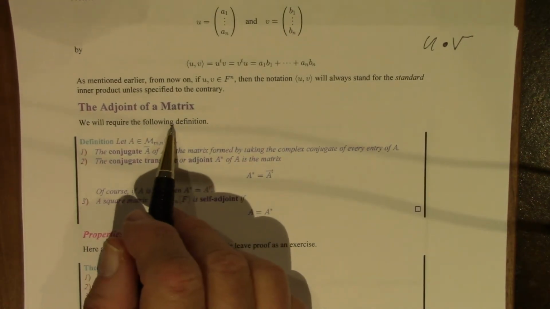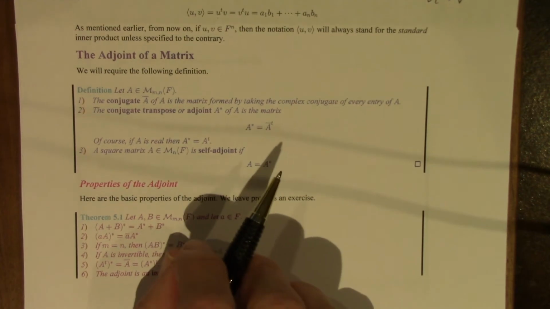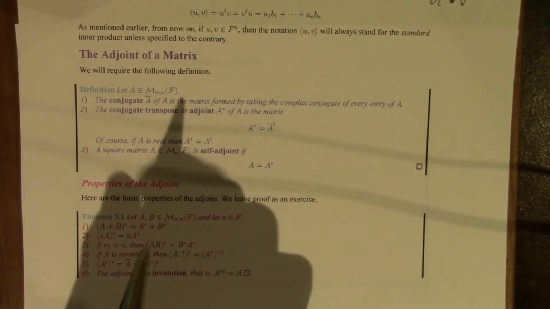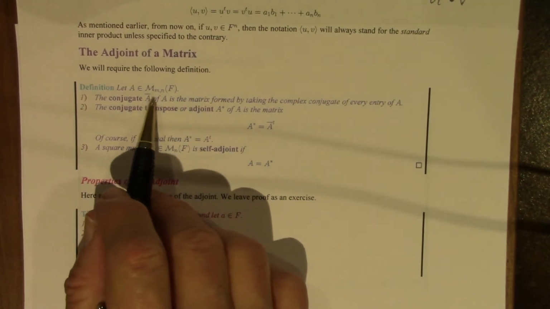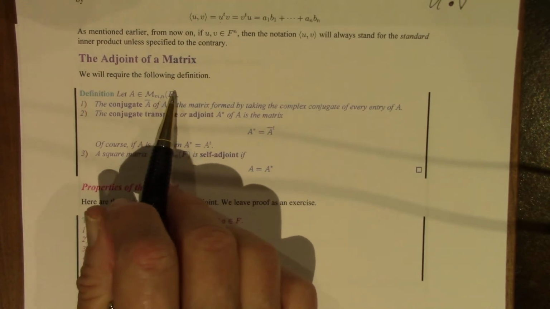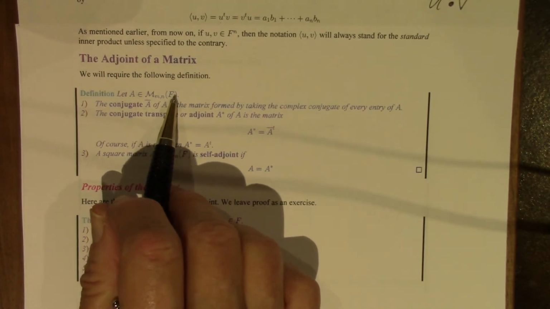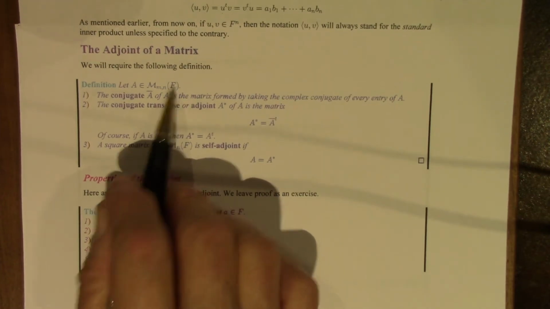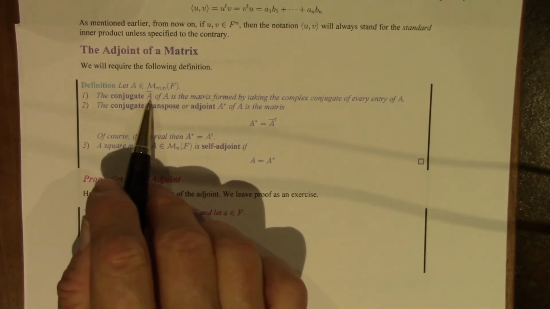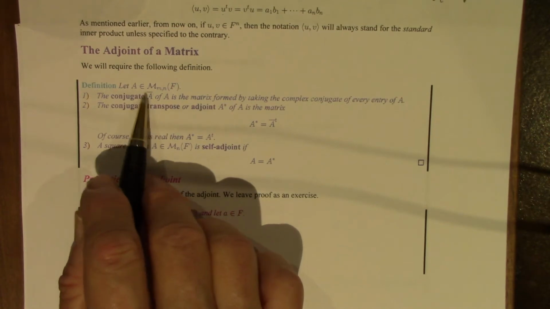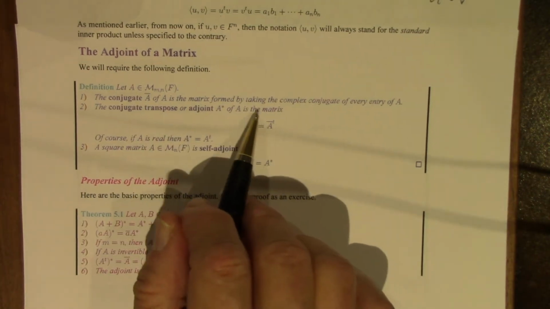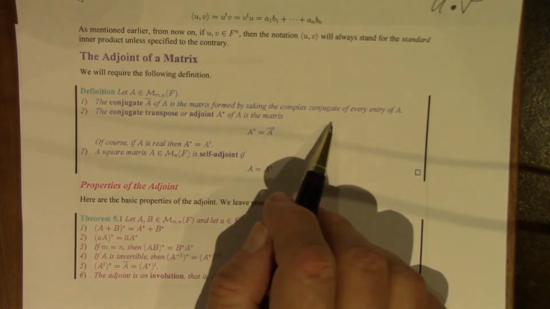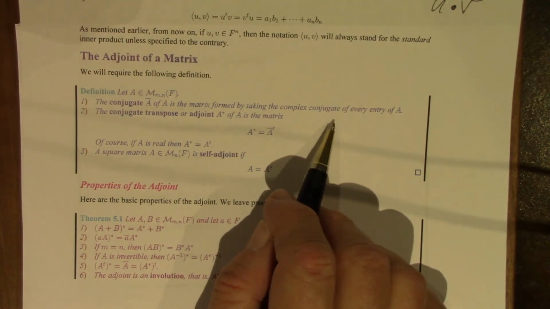We need a couple of definitions in order to proceed without interruption. If A is an m by n matrix over F, and again F is either the reals or the complex numbers, the conjugate of the matrix A, denoted by A bar, is just the matrix formed by taking the complex conjugates of every entry in the matrix.